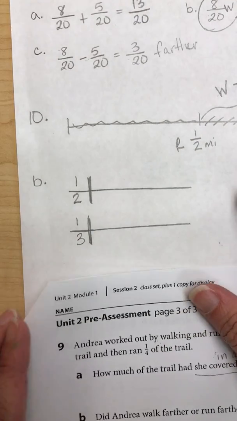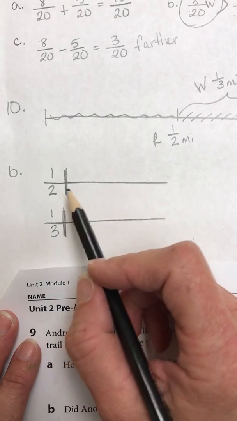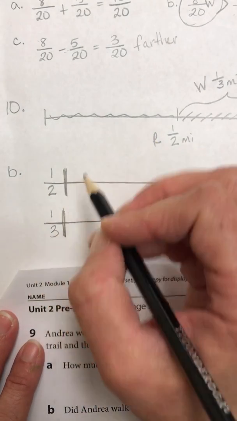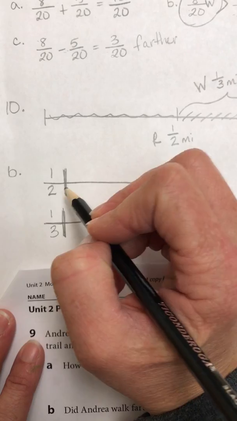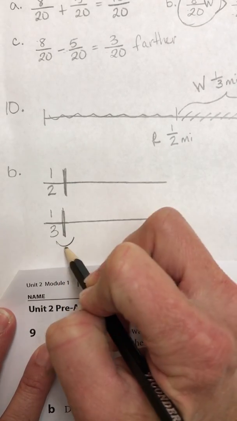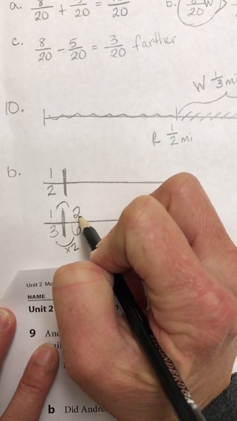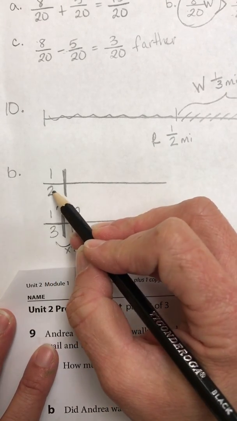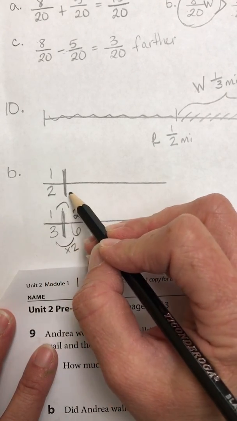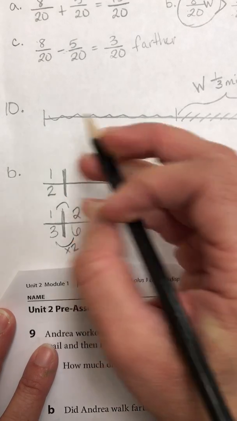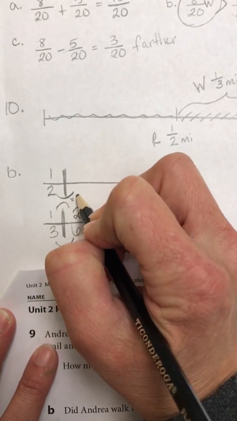Now again, we have to use the ratio table to get our common denominator. If I double this one, I get 6, and that would be 2. Well, I know that 2 times 3 is 6, so instead of doubling this, I'm just going to multiply it by 3.